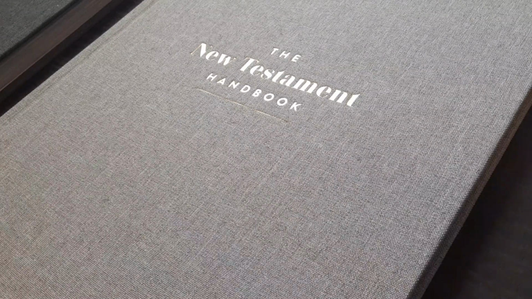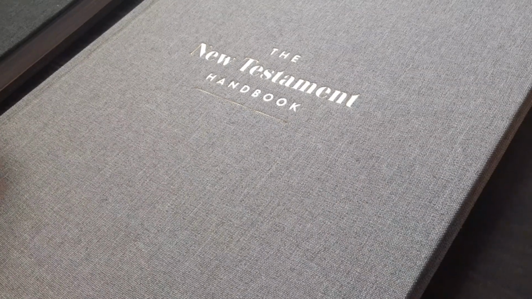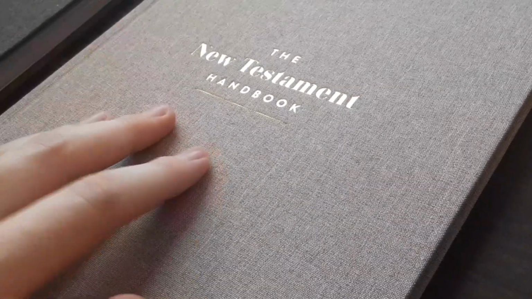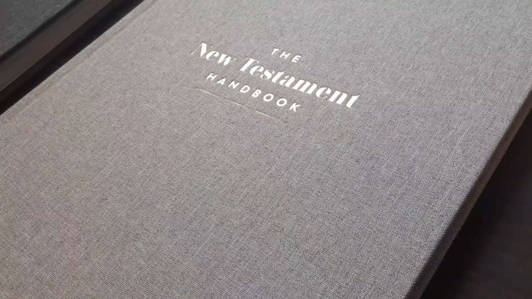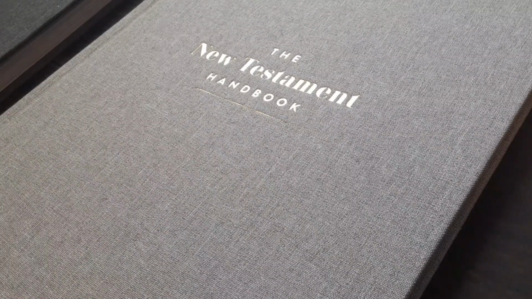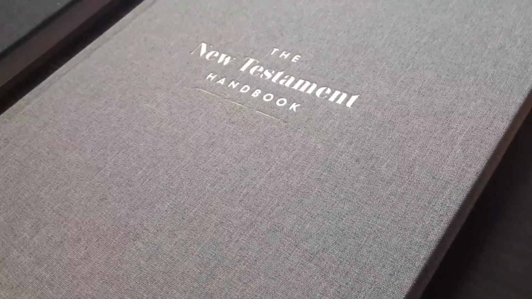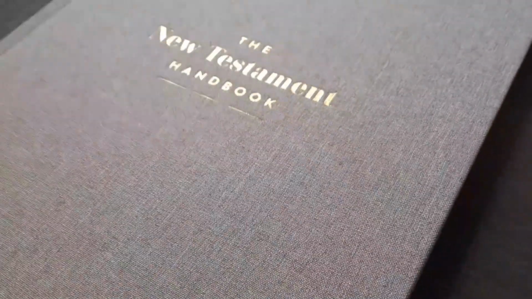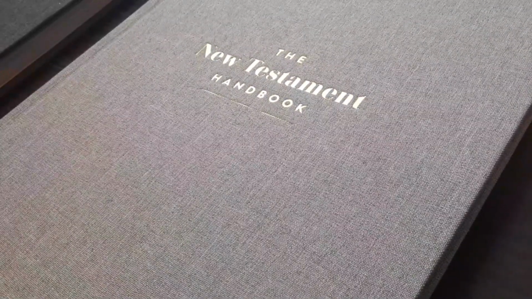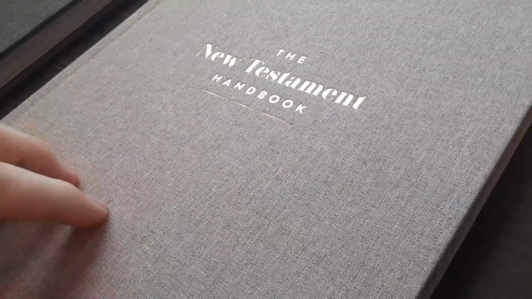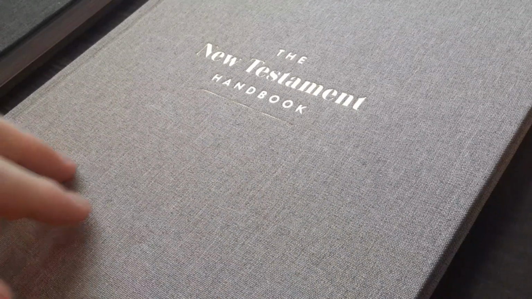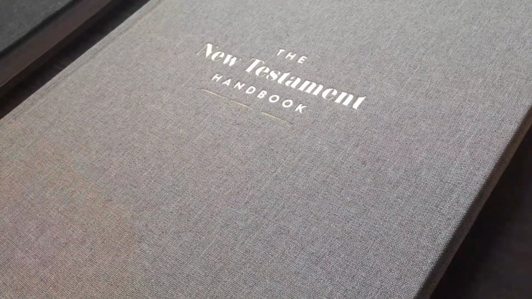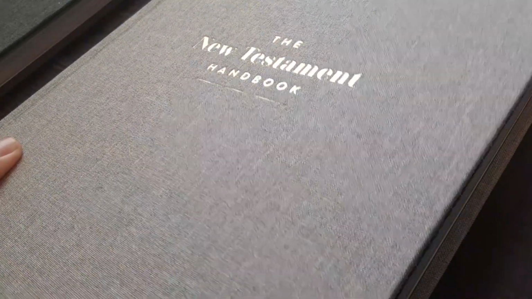So in today's video, we have the New Testament Handbook from Holman, and I also have the Old Testament Handbook, which is off camera right here. But let's take a look at it right quick. I'm not too sure what color the sleeve is. I don't have the piece of paper that comes on the back of it with me right now, but if I find it, then I'll let y'all know.